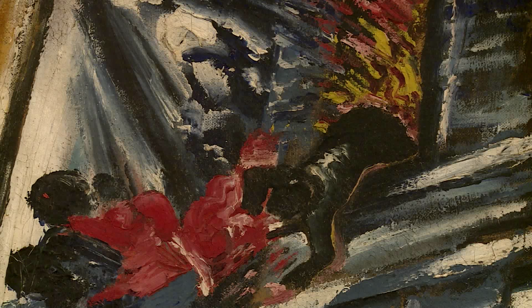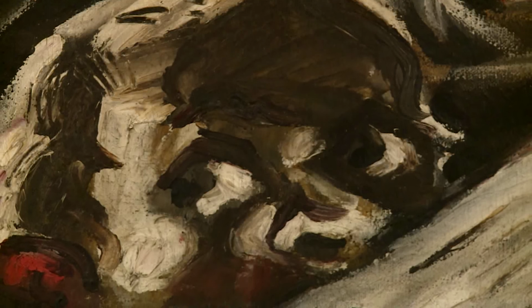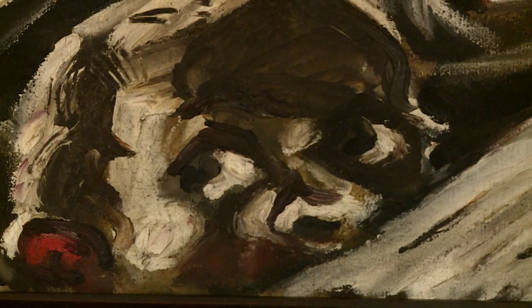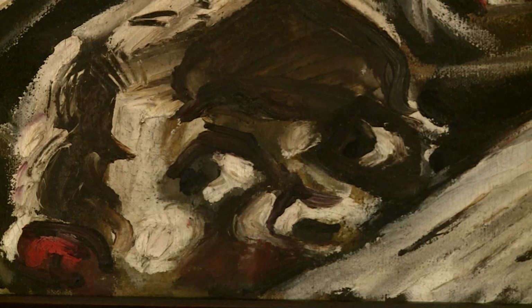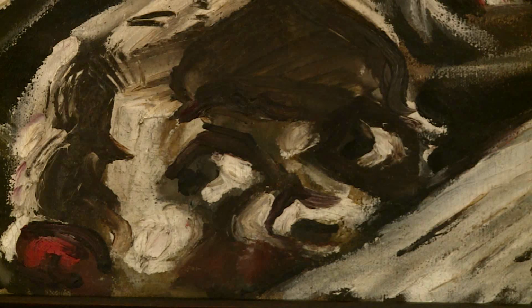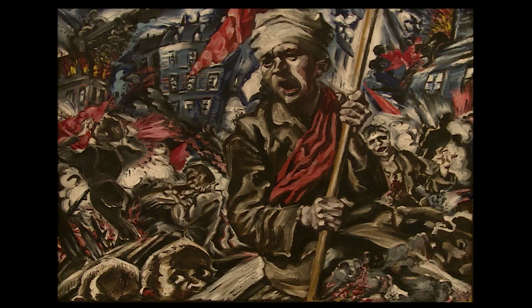And at the very bottom of the painting, you see the painter himself in a self-portrait looking out of this painting, looking to what will happen or come, a little bit looking into the future. A very expressionist, very heavy painting.